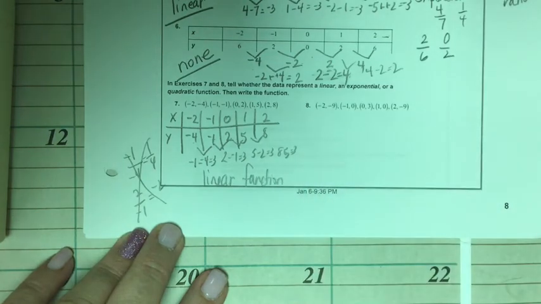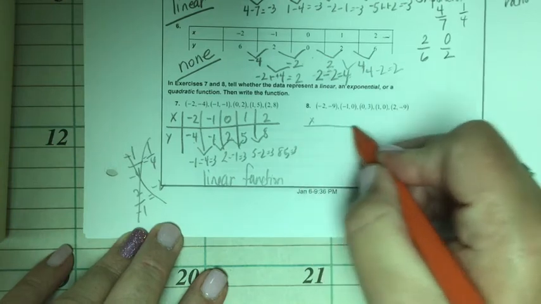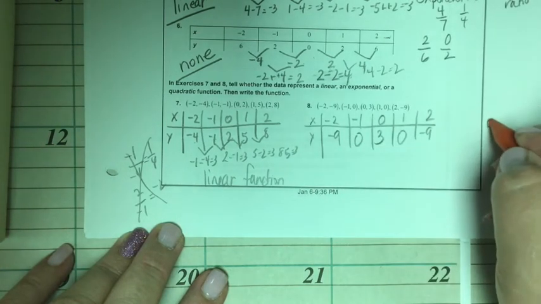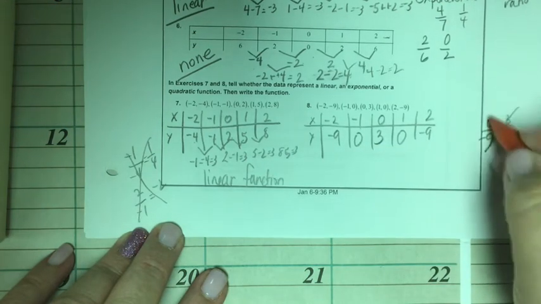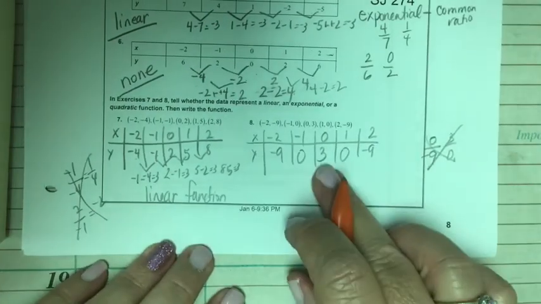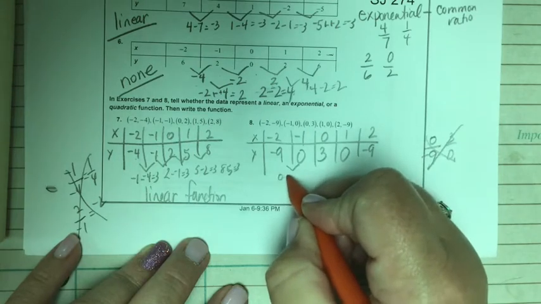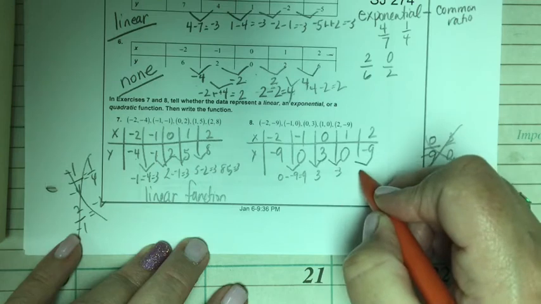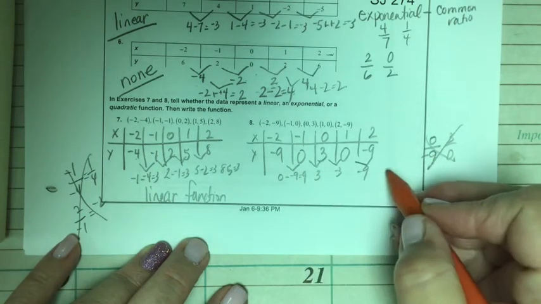For number 8, I'm going to make myself a table again. Check my ratio, 0 divided by negative 9. Is that the same thing as 3 divided by 0? No, you can't divide by 0. So that's not an exponential. The first differences, and that's not a constant rate of change, the first differences.